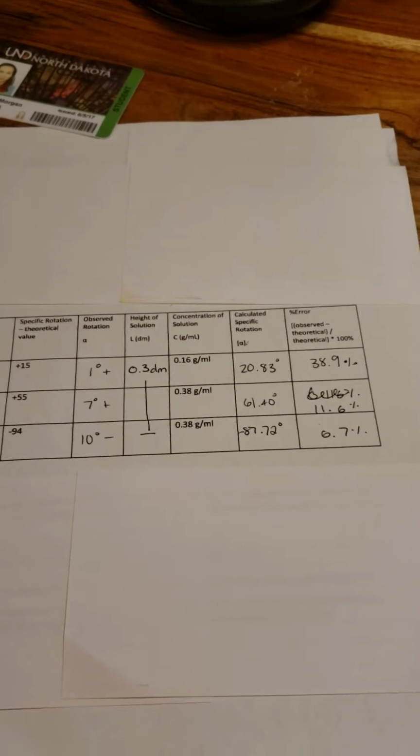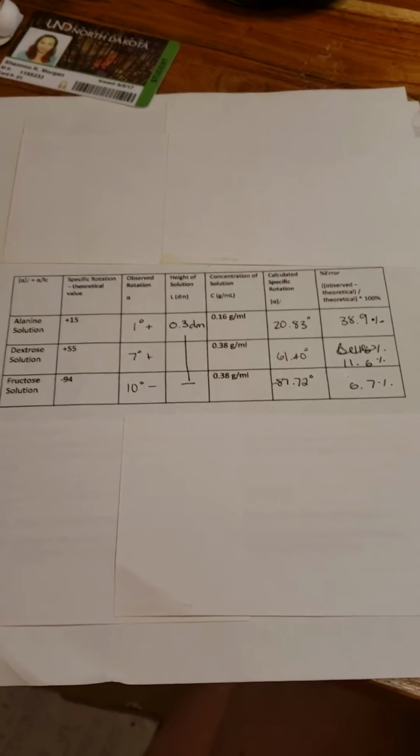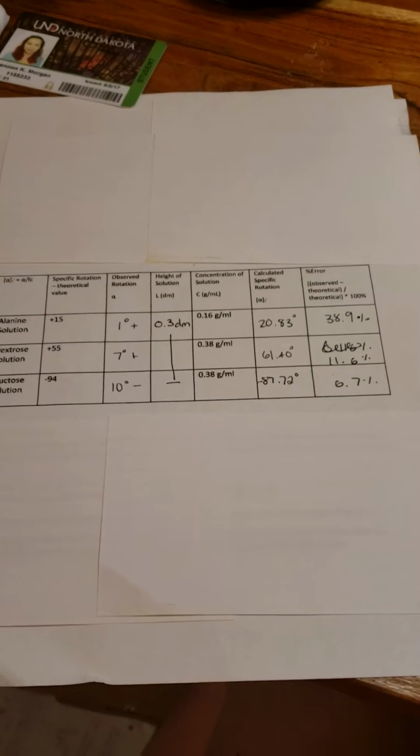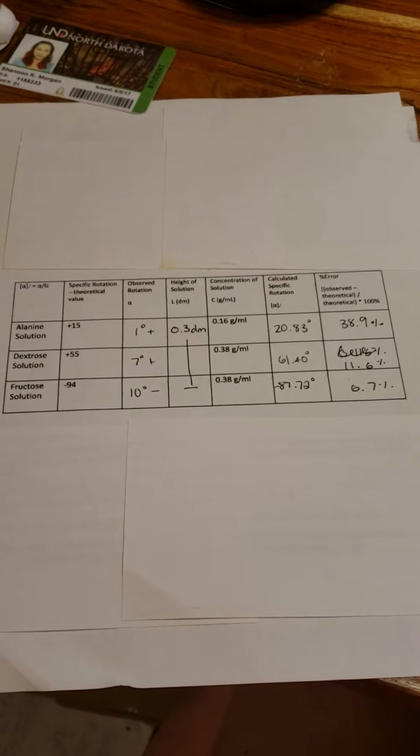I had an error of 6.7% with the fructose, 11.6% with dextrose, and 38.9% with the alanine solution. That high error leads me to believe that maybe it's a lot harder to tell the optical activity of this particular solution with this simple experiment. And I'm actually kind of interested to know how specific different polarimetry experiments can be.